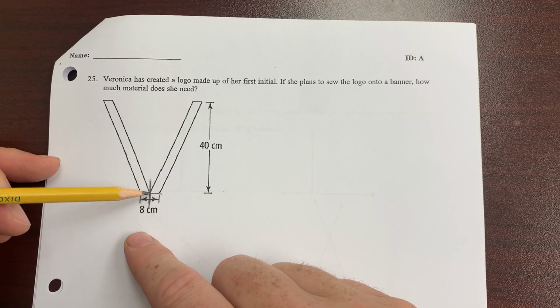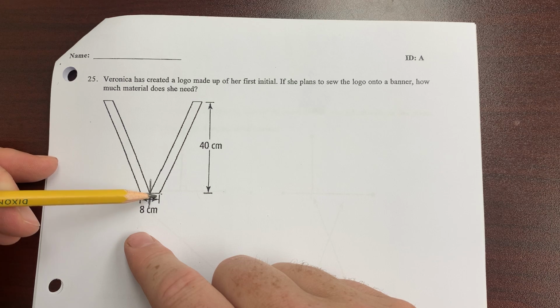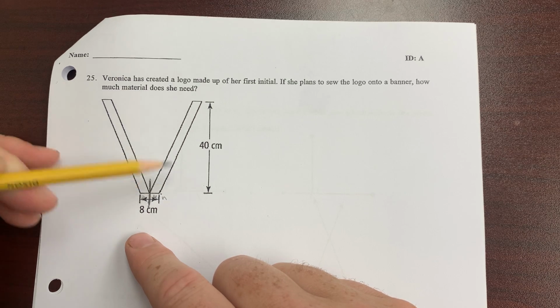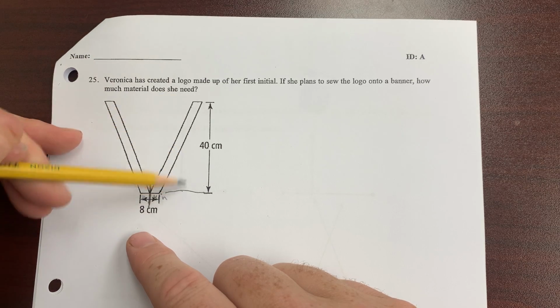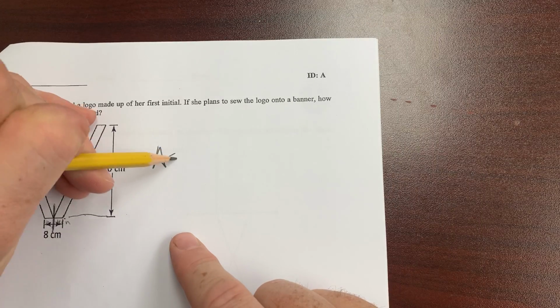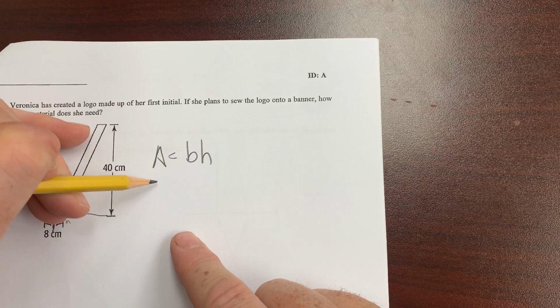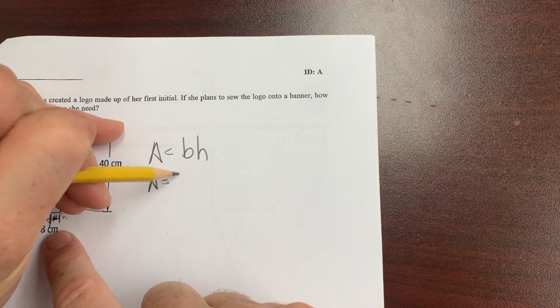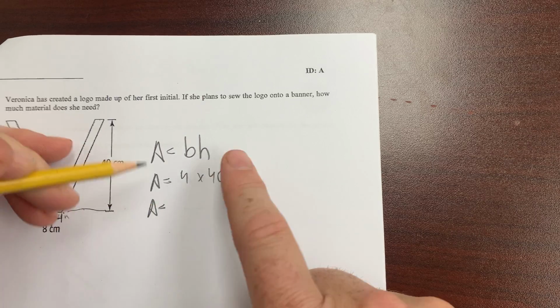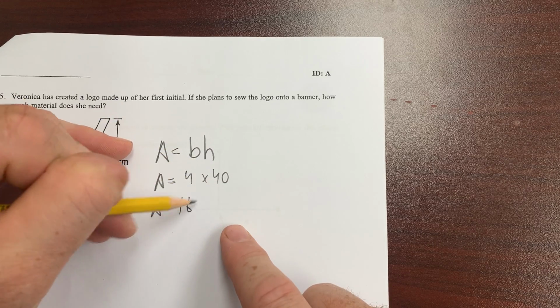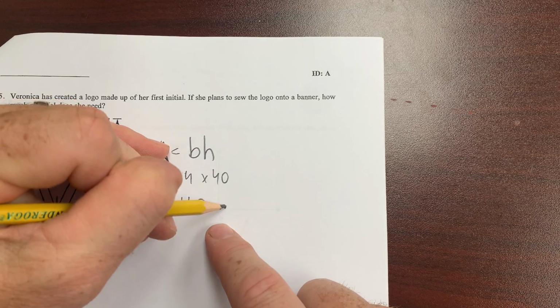Now, there's a couple ways you can do this, but if it's half of that, so this is 4 centimeters. This is 4 centimeters. And then our height, remember our height is parallel from this line to this line, 40 centimeters. Area equals base times height. Area equals 4 by 40. Area equals 4 times 40 is 160 centimeters squared.